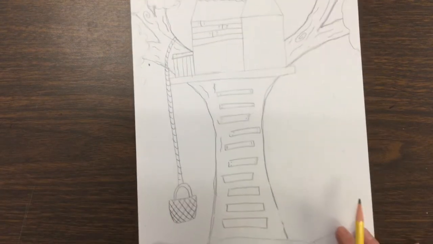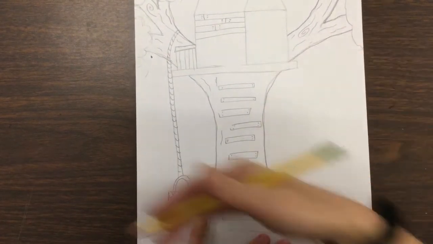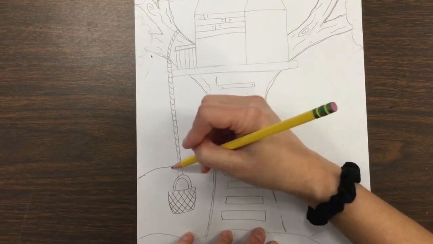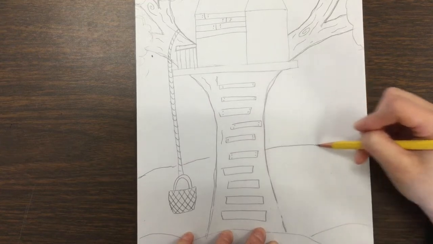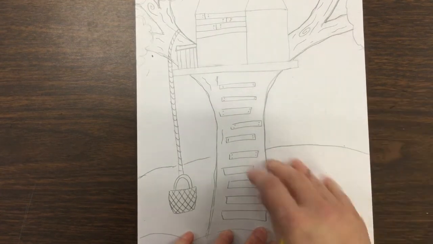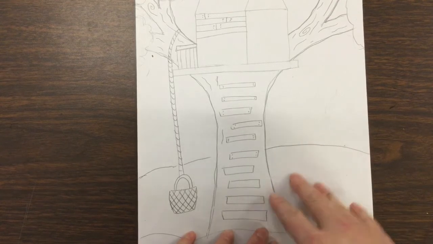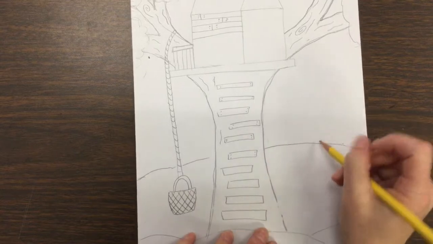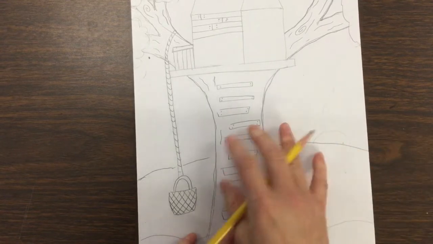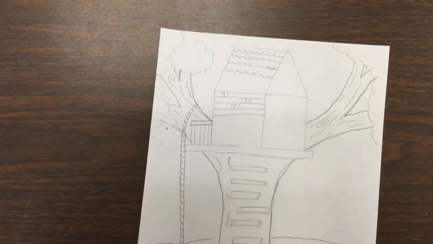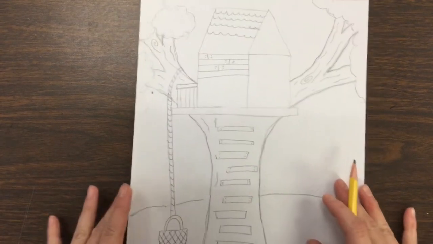Right now it's on the ground, but there's stuff behind my tree, right? What if there is another hill behind my tree and I can add details here? Maybe I'll add an easel over here, or I could add more trees in the background, and as things are in the background, they'll be a little bit smaller, so they'd be further away. I could add the sun, the moon, whatever I want. This is a fantasy treehouse. It doesn't have to be real.